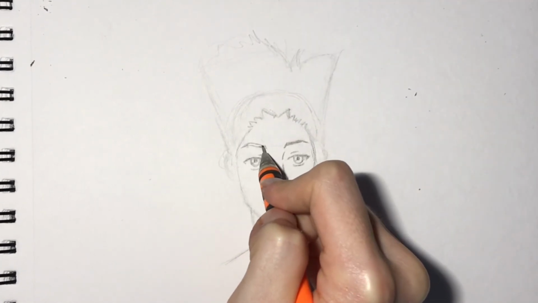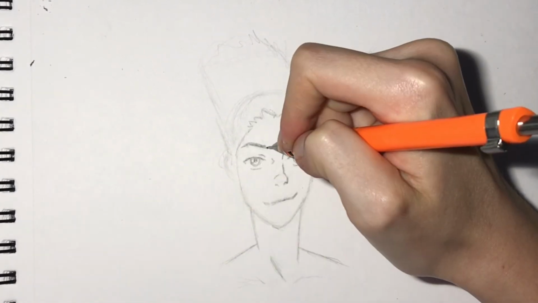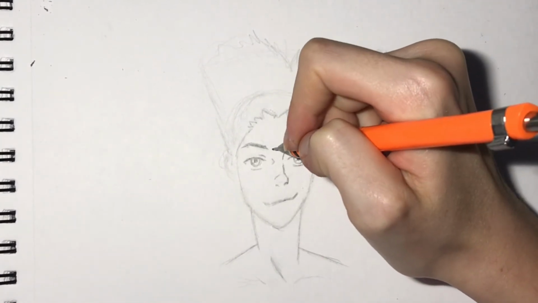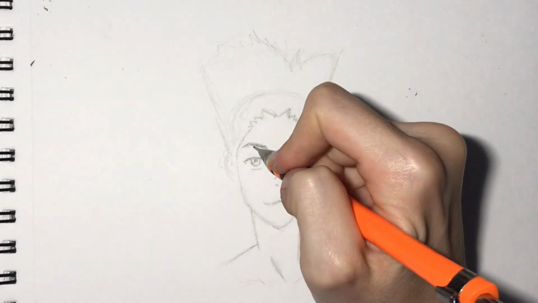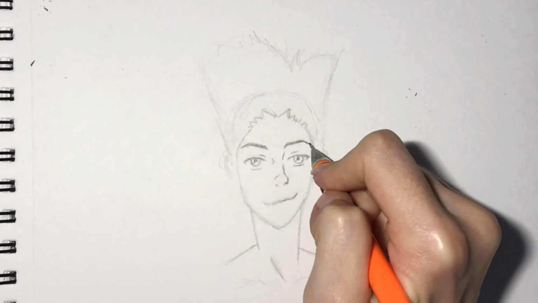Now I'm just gonna color this one in. It's a little bit more tilted, so I'm just gonna make it a bit slanted right here. And then I'm just gonna bring it up to an angle, and then it's gonna go down. That looks pretty decent.